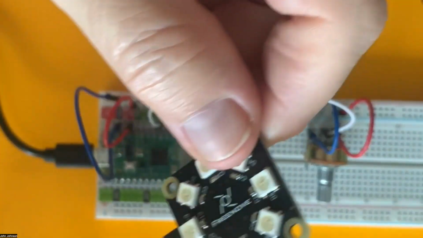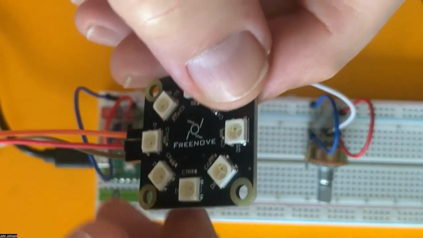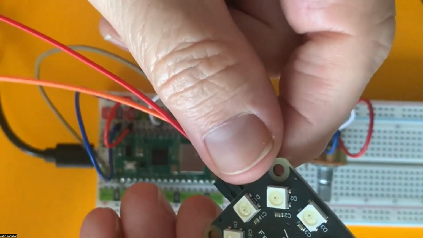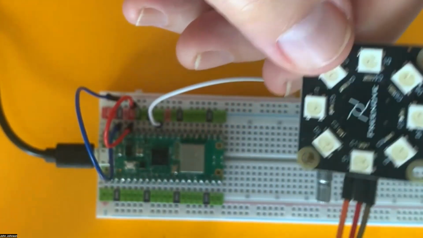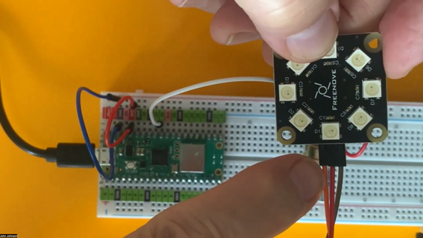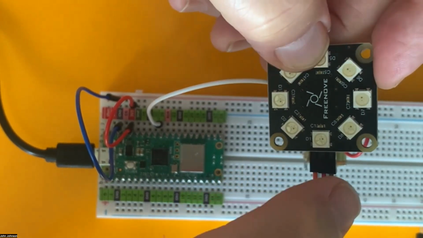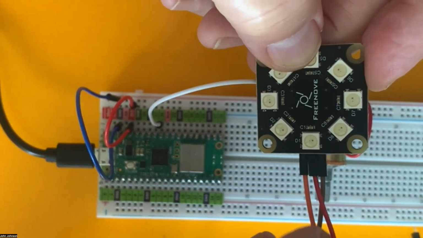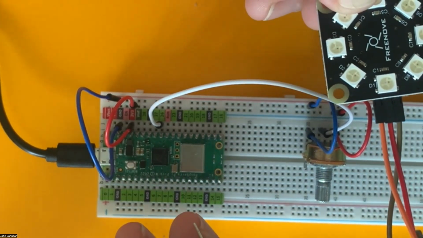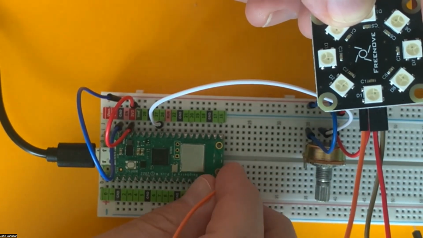Now, next up, we have our beautiful Neopixel with our 3 wires. If you remember what I said, if you have your Neopixel facing you, this one right here is going to be your signal cable. So you've got signal, then you've got power in the middle, and you've got ground on the outside. So let's take our signal right here, and we're going to run this over to pin 15. We go over here to pin 15, and we stick that over there.